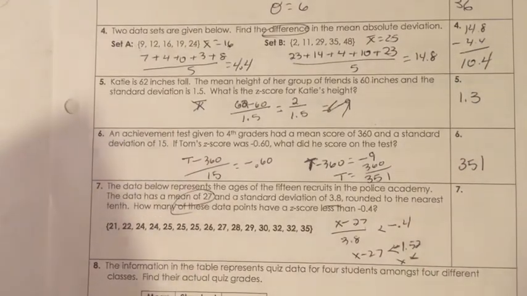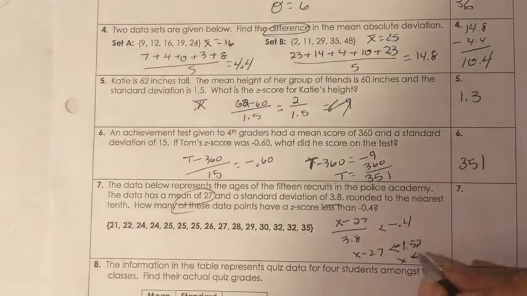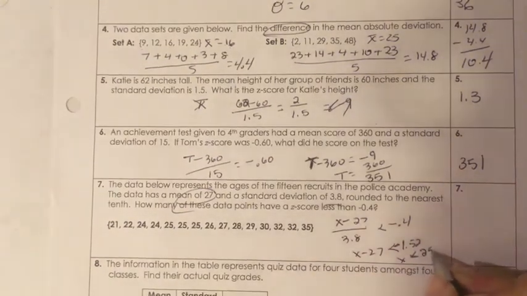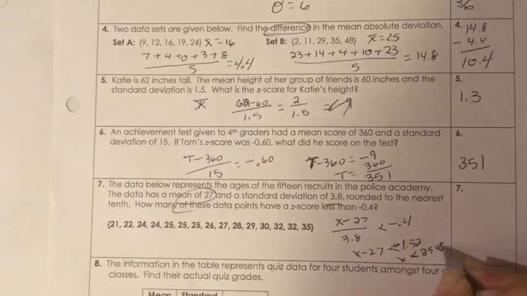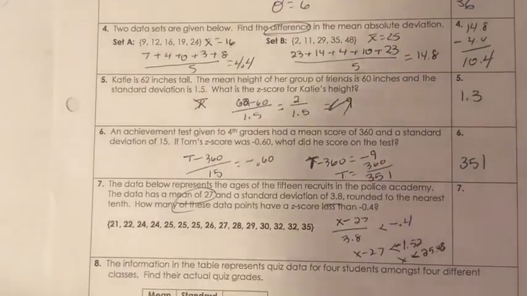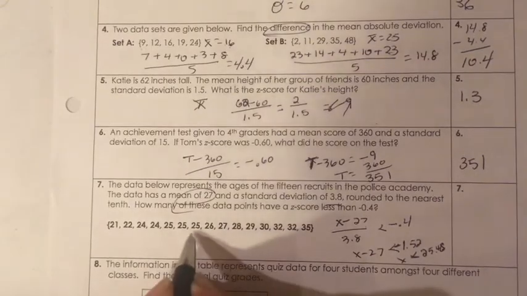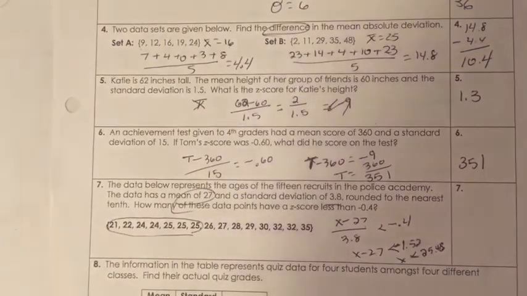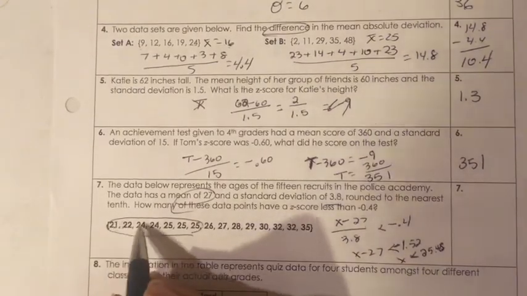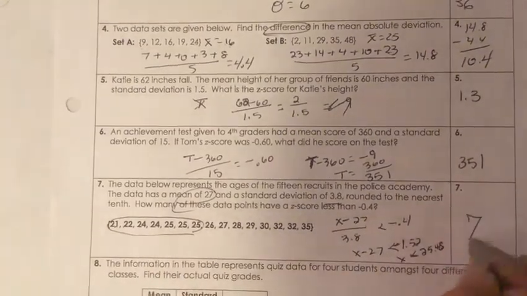So 27 minus 1.52, the sign of the larger, is my scores have to be less than 25.48. So looking at the group, all the ones that are less than 25.48 are right here. Now the question says how many of those? There's 7 of them.